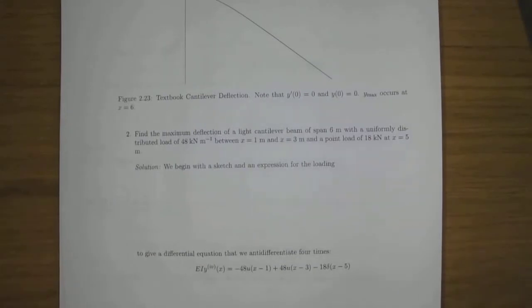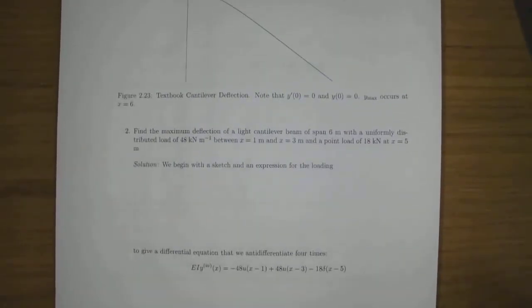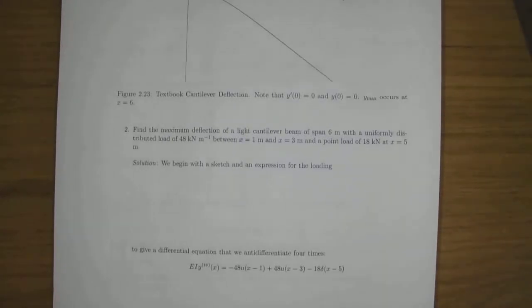Okay, let's do the second question. I'm going to do this quite quick, so you might have to pause me. Find the maximum deflection of a light cantilever beam of span 6 meters with a UDL of 48 kilonewtons per meter between 1 and 3 and a point load at 5.